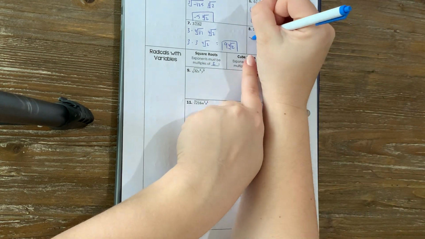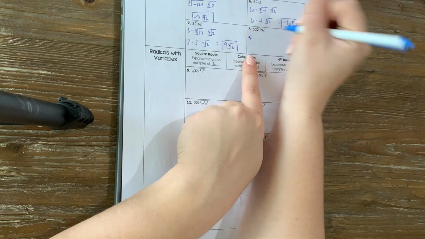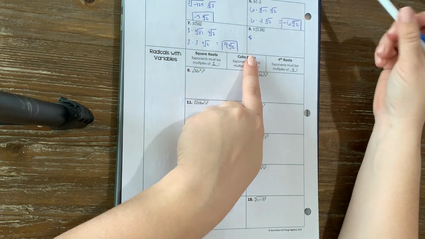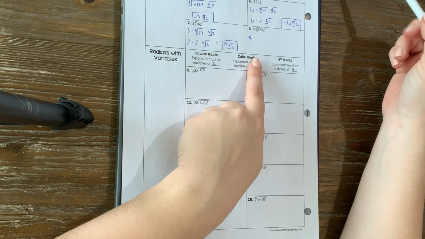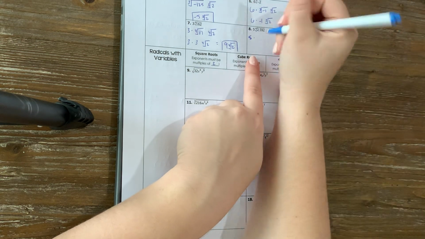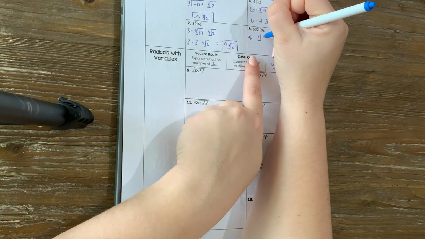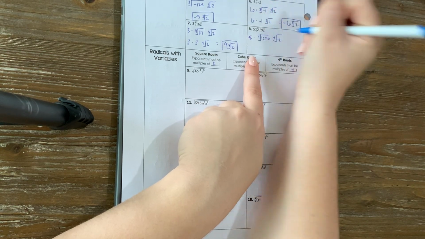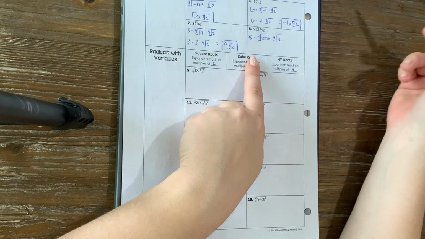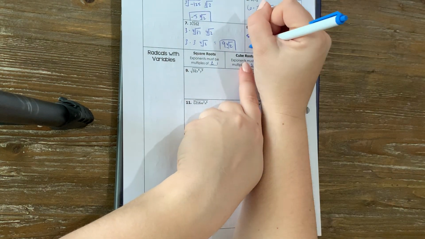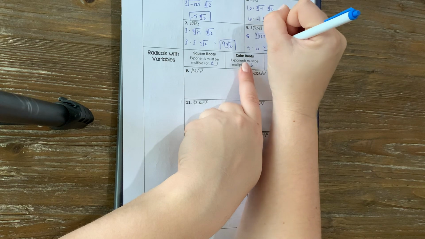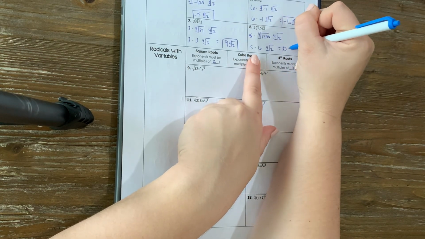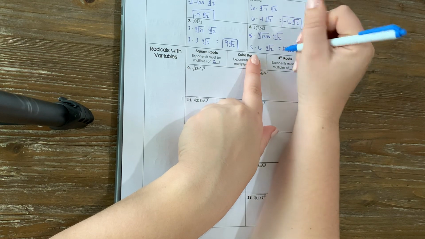Okay, number 8, we have 5 times the fourth root of 2,592. The largest perfect fourth that goes into this is 1,296, and it's that times 2. So fourth root of 1,296, fourth root of 2. The fourth root of 1,296 is 6, so it's 5 times 6, fourth root of 2. Well, 5 times 6 is 30, so our answer is 30, fourth root of 2.